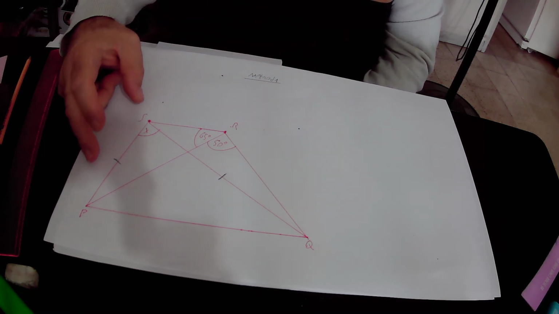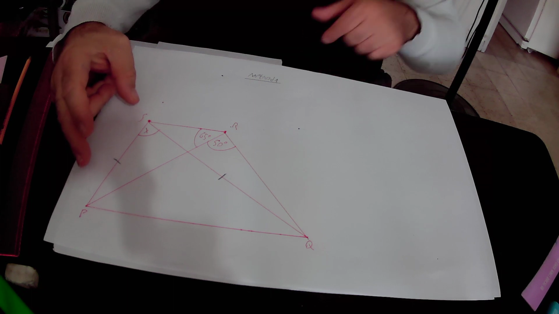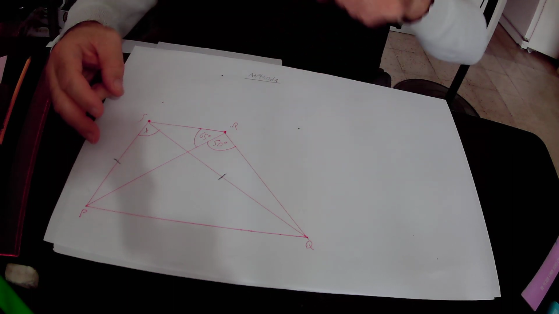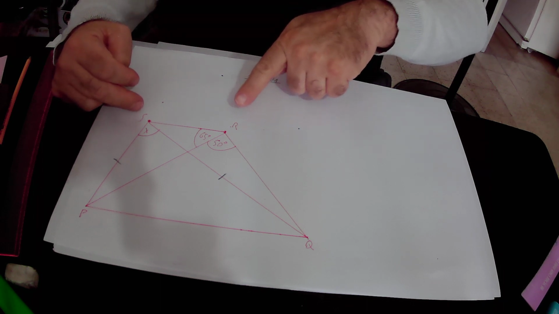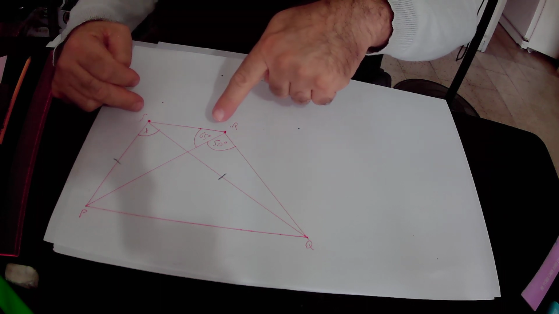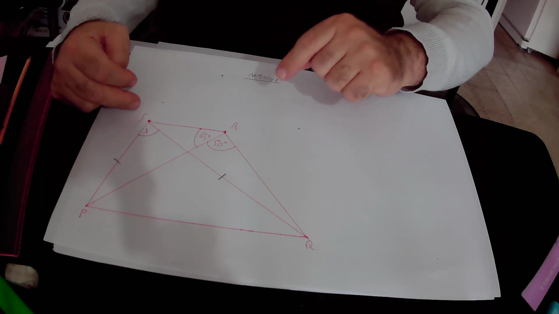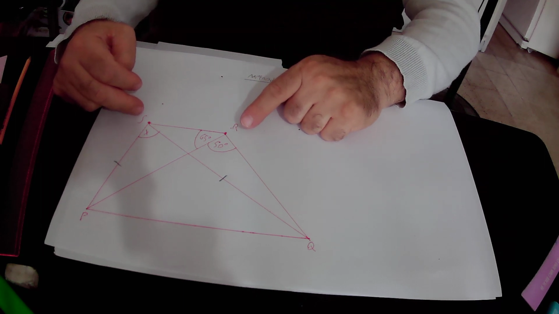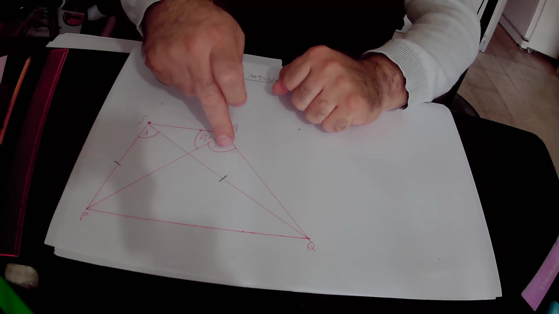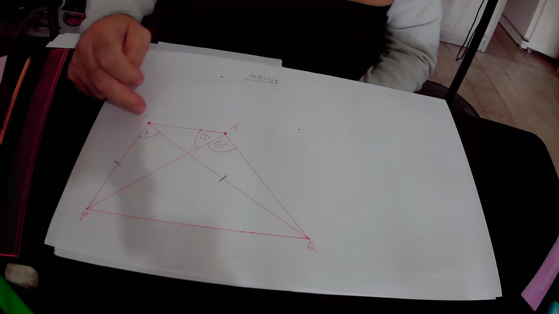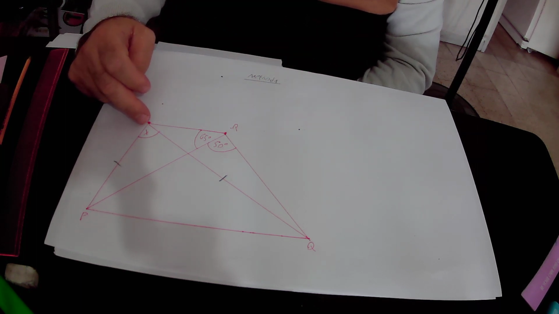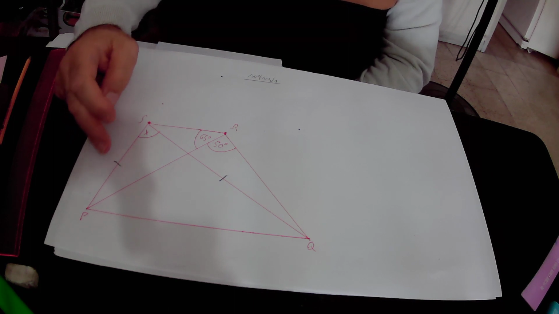We know that side SP equals side SQ, and we know that angle SRP equals 65 degrees, and angle PRQ equals 50 degrees, and we want to find out the value of angle x, that is actually angle PSQ.